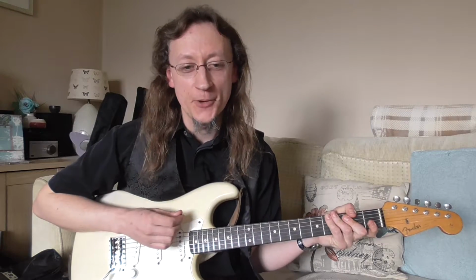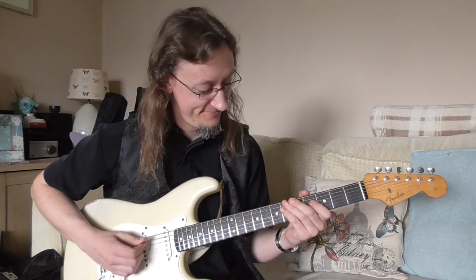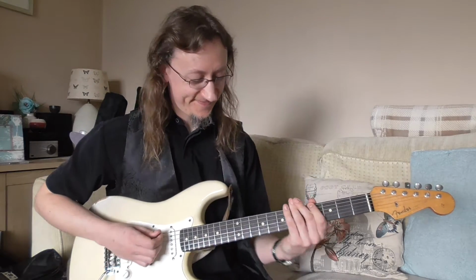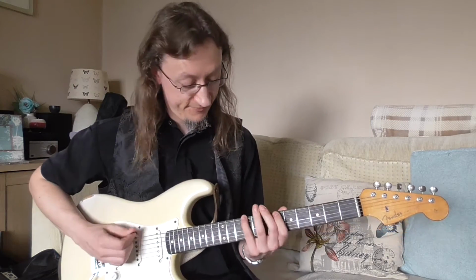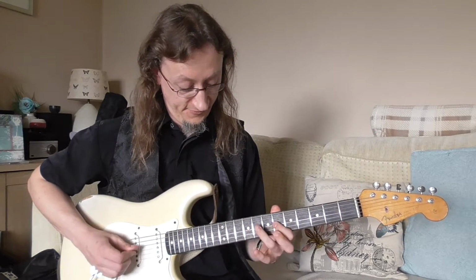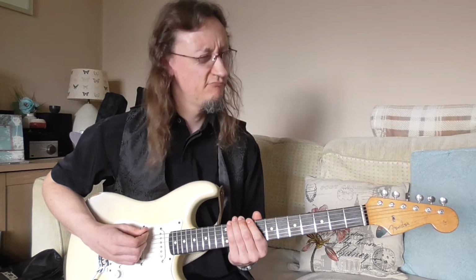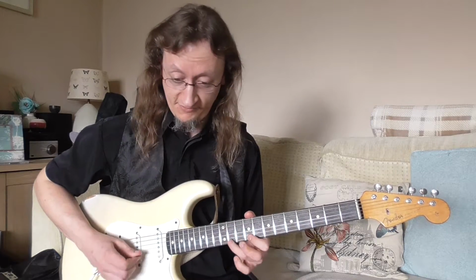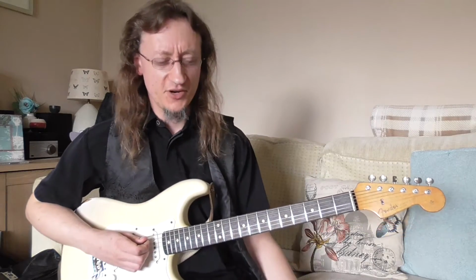Okay, there we go. So that must mean shape 3 up at the 4th fret. Okay, so that's shape 4 up at the 6th fret. Shape 5 up at the 9th. Yes. Shape 1 up at the 11th.